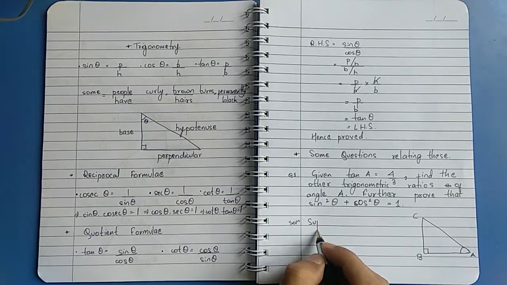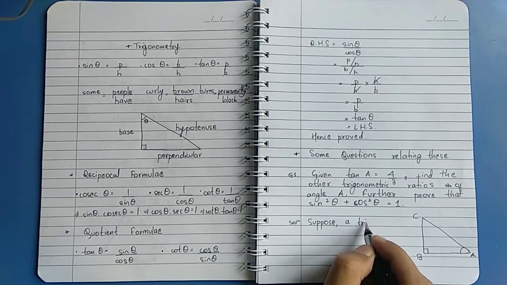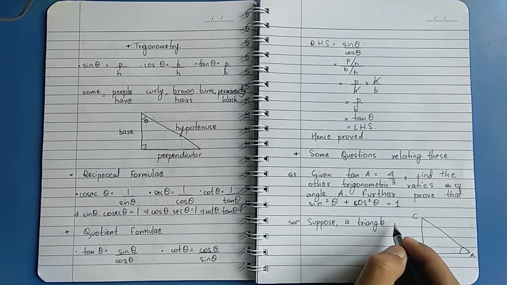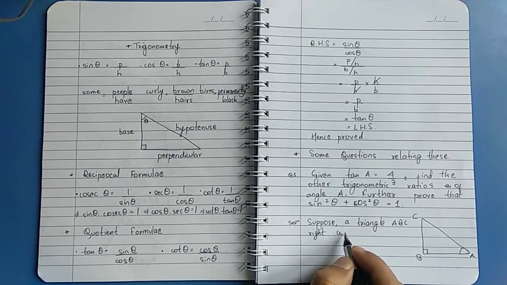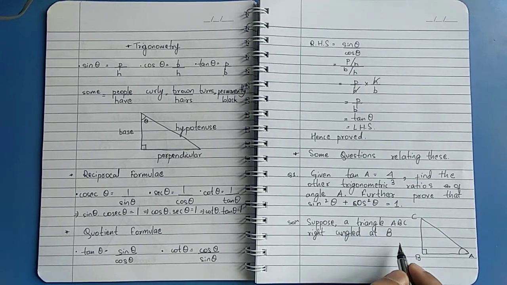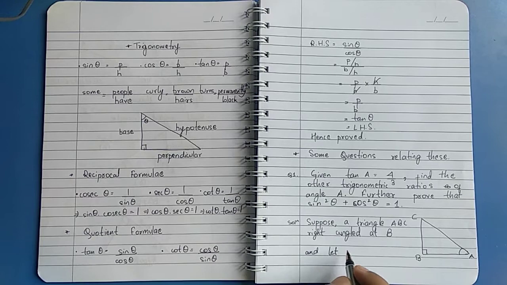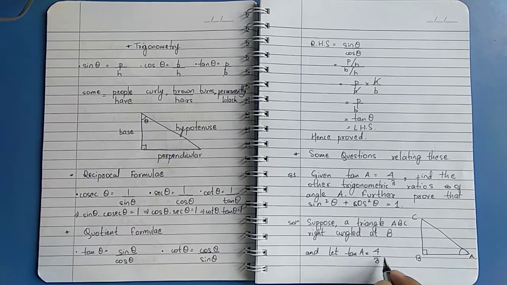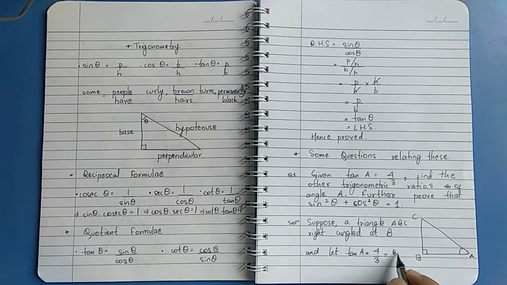So suppose a triangle ABC, right angle at B, and let tan A equals to 4 by 3. Tan A, turns permanently black, which is equal to BC by AB.